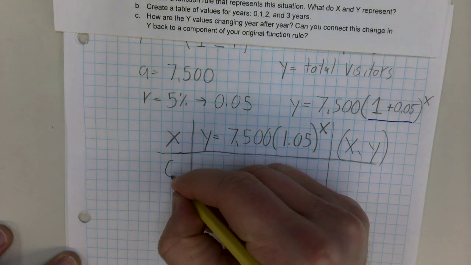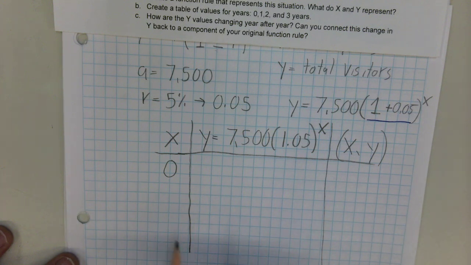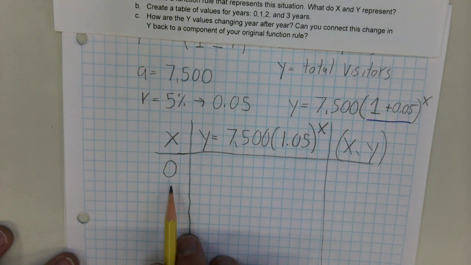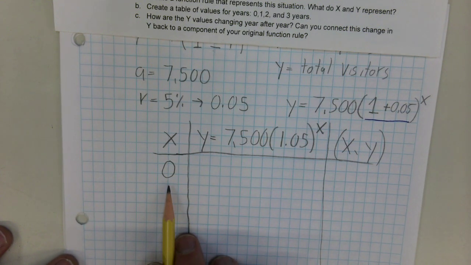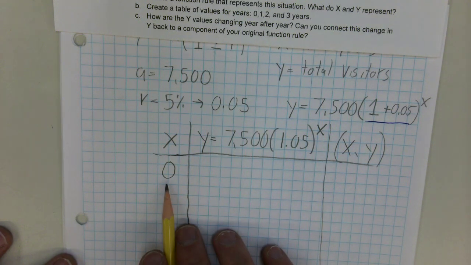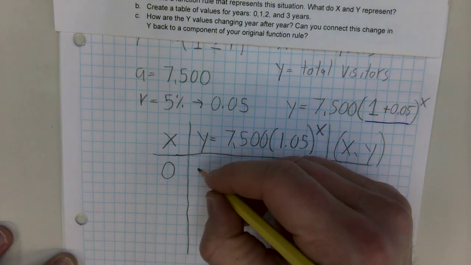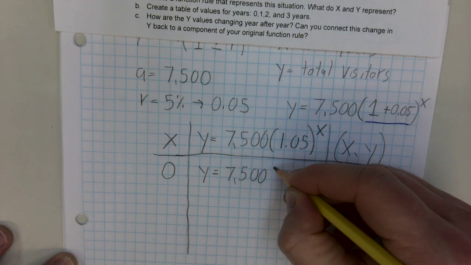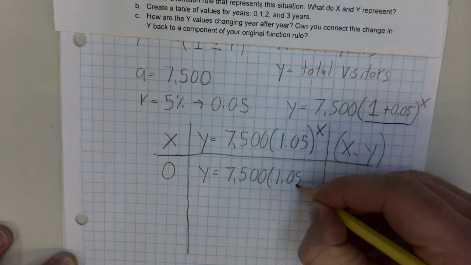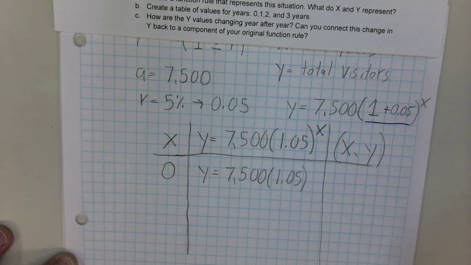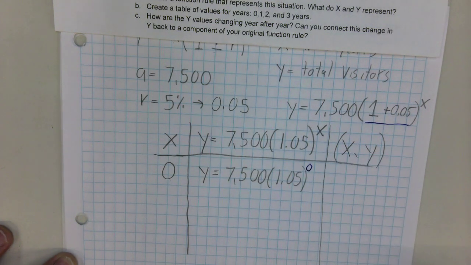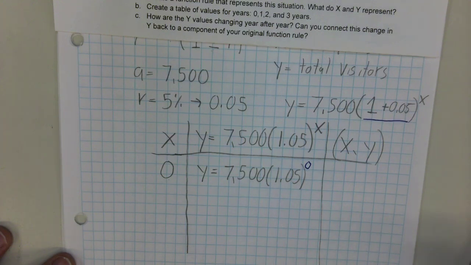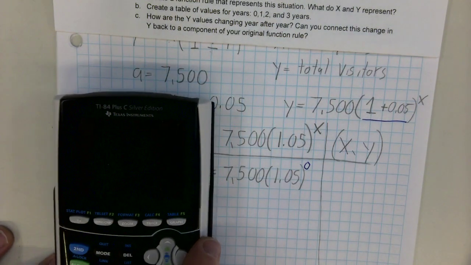Okay, so we're going to start with 0 because that's what it calls for. And negative numbers aren't going to make sense because we can't have negative years. These are years after the opening in terms of the museum. So I'm going to plug in 0 for x and see what I get. Y equals 7,500, 1.05 raised to the 0 power. I'm going to type this all into my calculator.